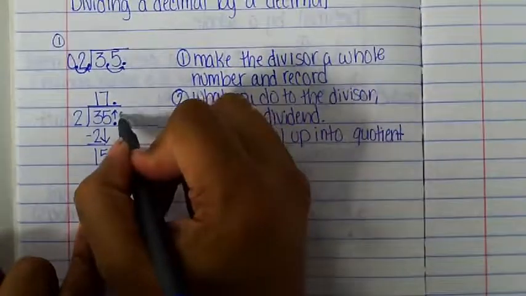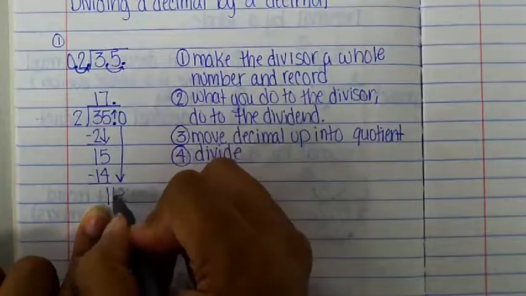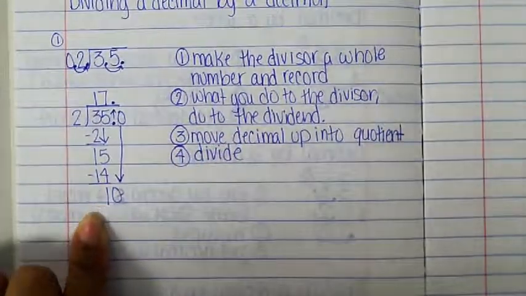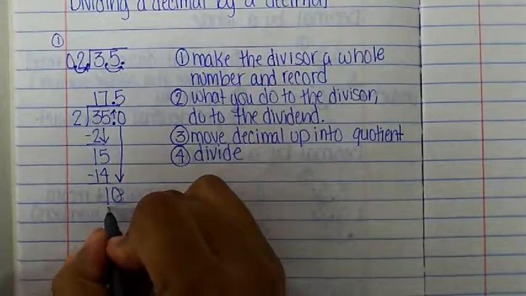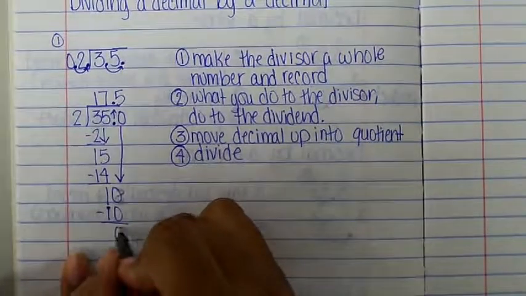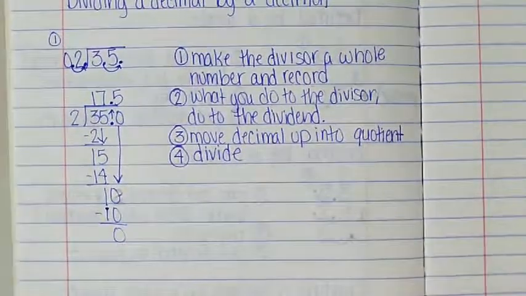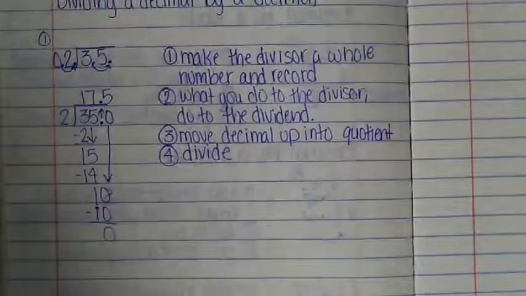Add a 0 and bring it down. 2 goes into 10 five times. 5 times 2 is 10. Subtract, you get 0. Okay, and there we are. We're done. Thank you.